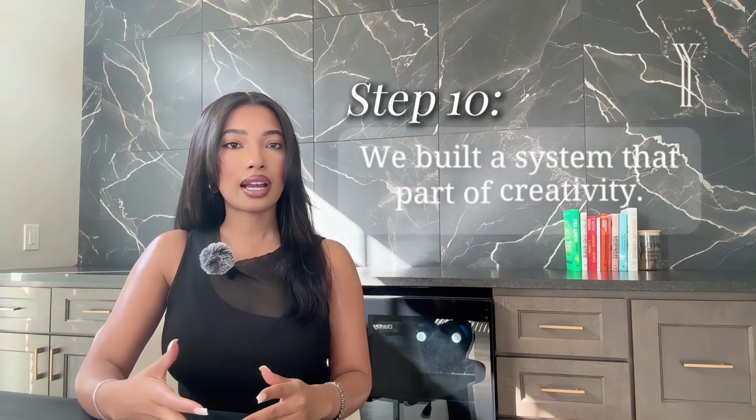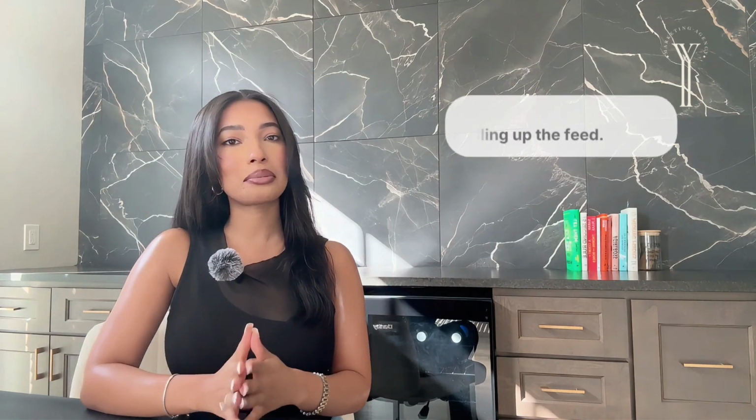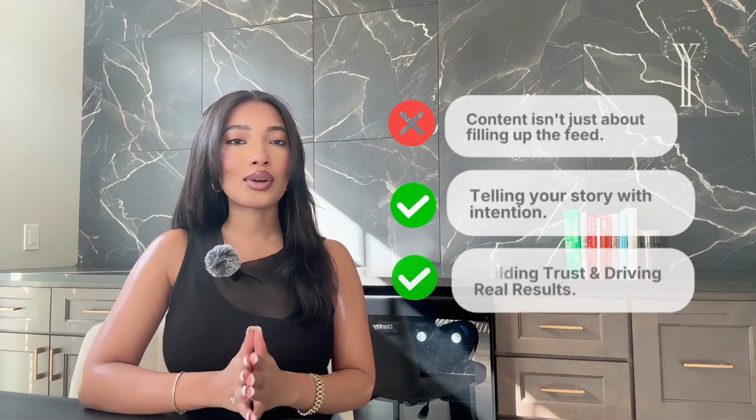Okay, so when I first started the agency, planning content really felt like survival mode, posting just to stay visible. And over time, we built a system that's part creativity, part structure, and now I can sit down on a planning day knowing that we'll leave with a full month of intentional, on-brand content that works for our clients and our brand. So that is our 10-step content planning day. If you take anything from this, it's that content isn't just about filling up the feed. It's about telling your story with intention, building trust, and driving real results.